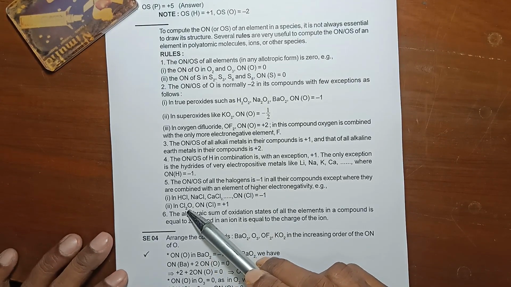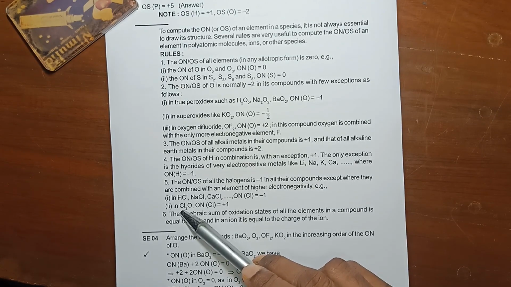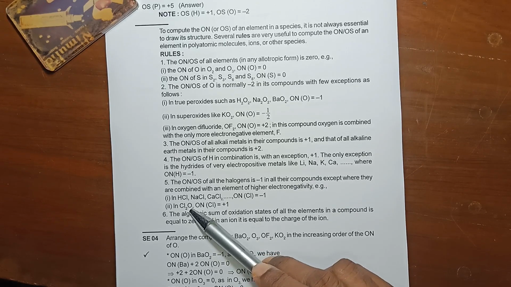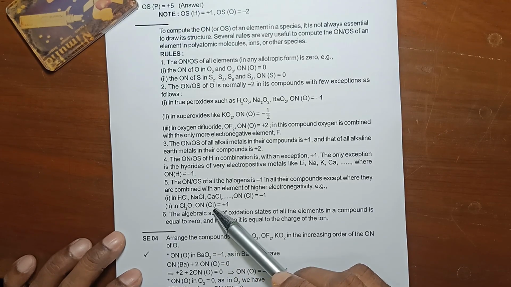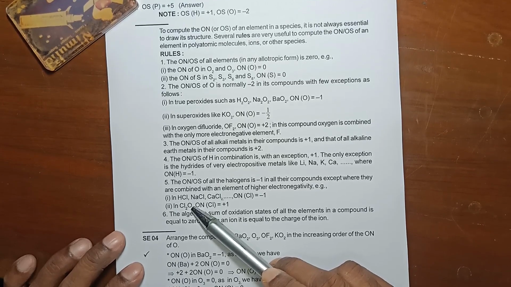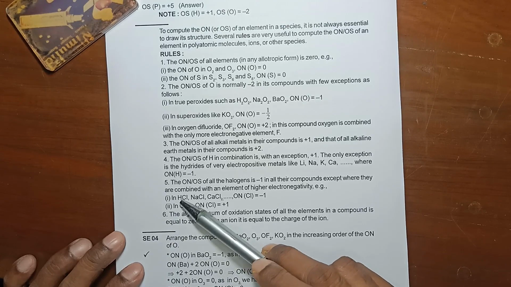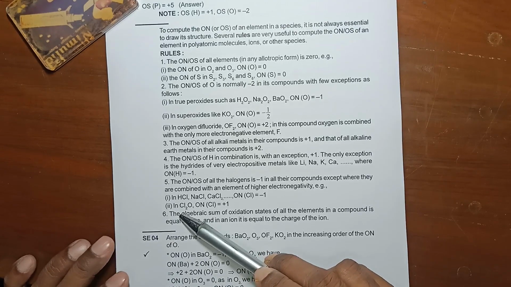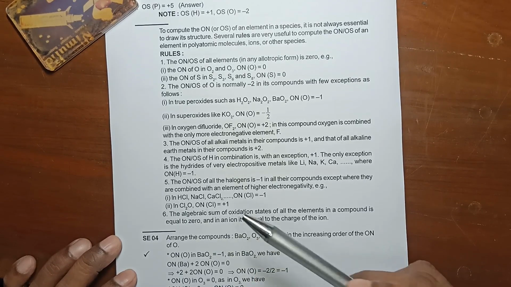But in the case of Cl2O, oxygen is more electronegative than chlorine. So chlorine will have a positive oxidation number and oxygen will have the negative oxidation number. We can calculate: in Cl2O, the oxidation number of chlorine is +1, because oxygen will have a total charge of 2 minus. So 2 chlorine will have 2 plus, because it is an electrically neutral compound. So per chlorine, +2 by 2, that is +1.